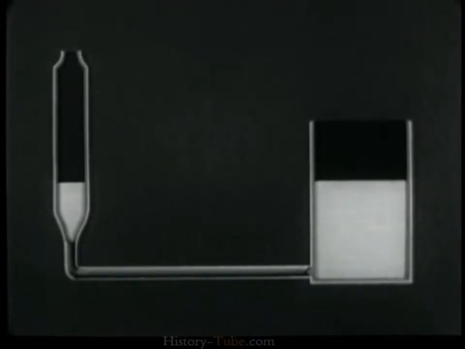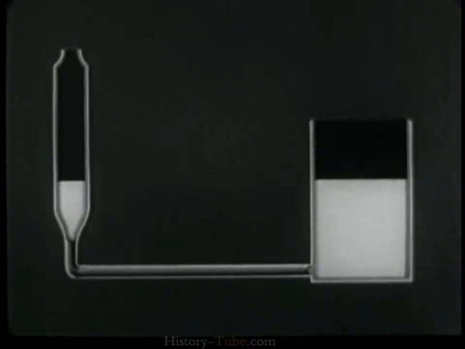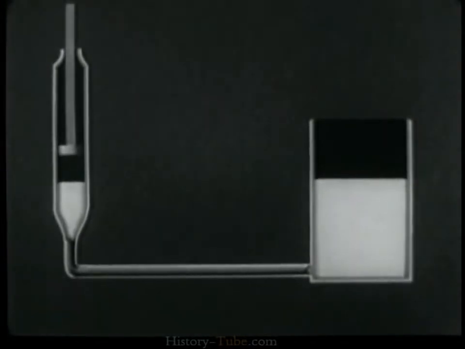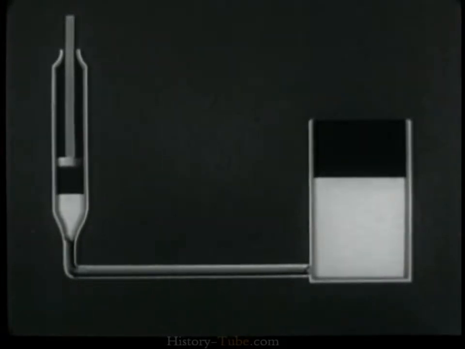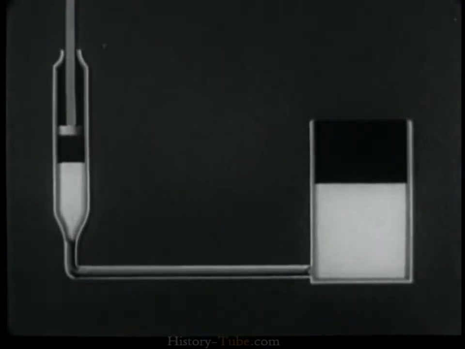The liquid in both the tube and the reservoir will be at the same level as long as the pressure in both tube and reservoir are equal. If by any means, such as this plunger, for example, the pressure in the tube is increased, the liquid is forced into the reservoir, lowering the level in the tube.